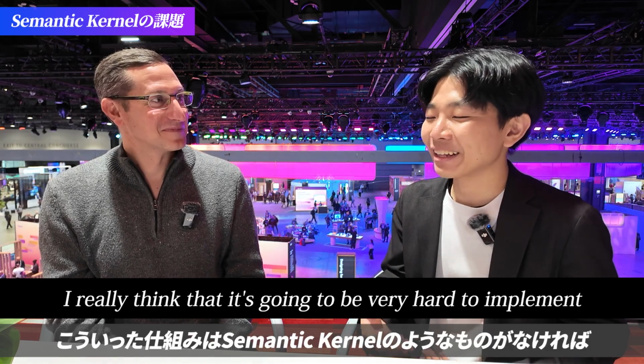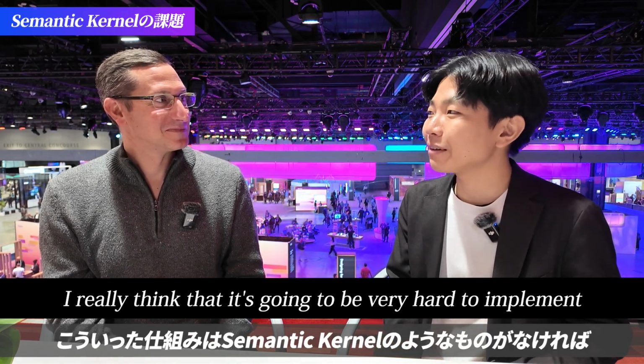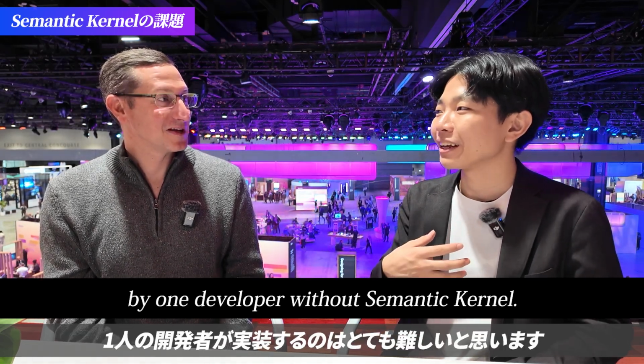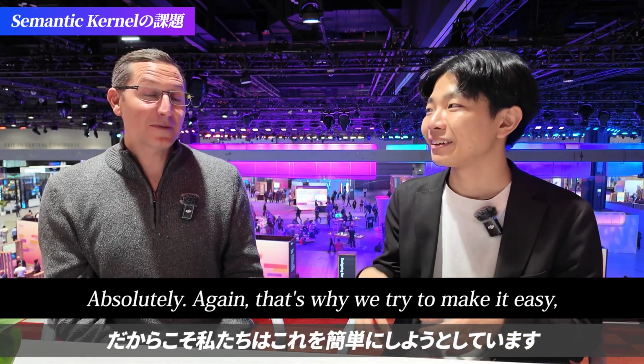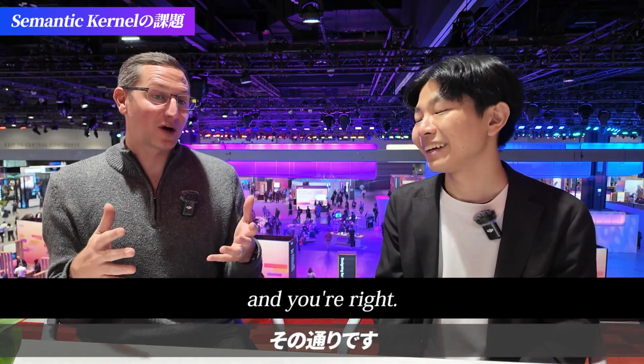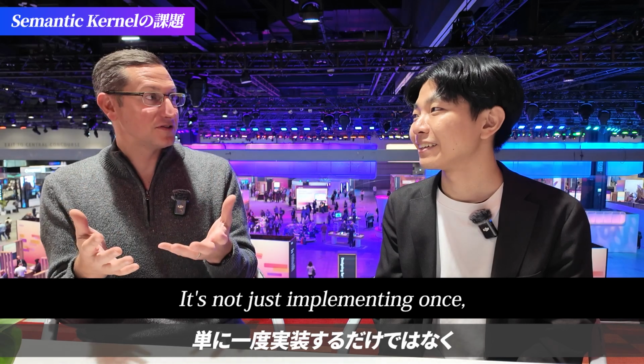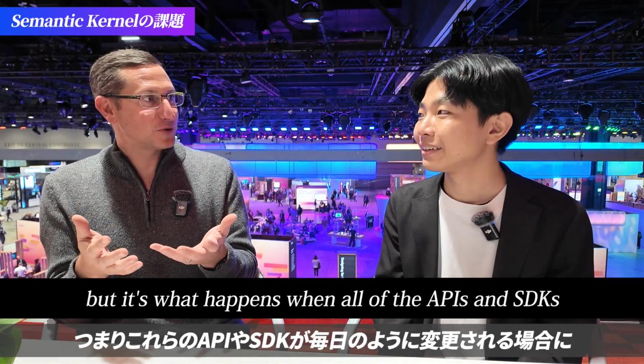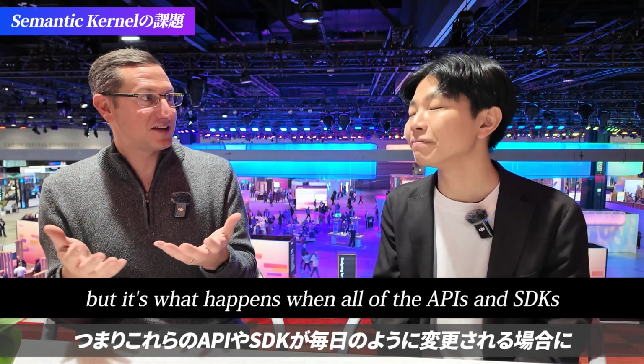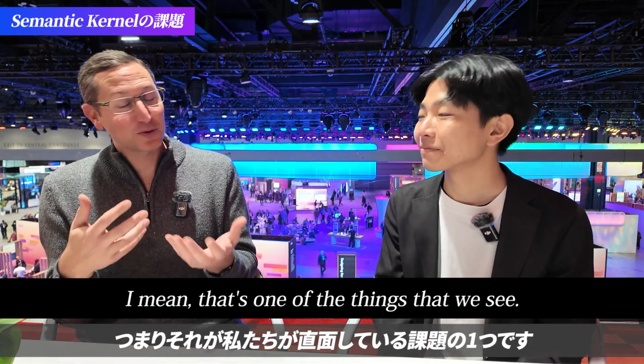Yeah. I really think it's going to be very hard to implement by one developer without Semantic Kernel. Absolutely, and that's why we try to make it easy. You're right, it's not just implementing once, but what happens when all of these APIs and SDKs change every day? That's one of the things that we see.